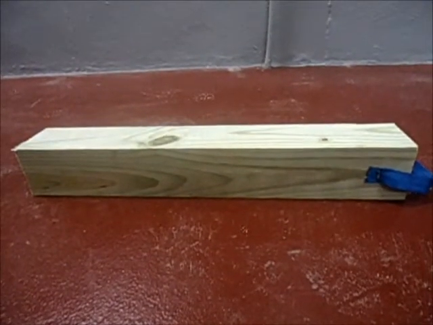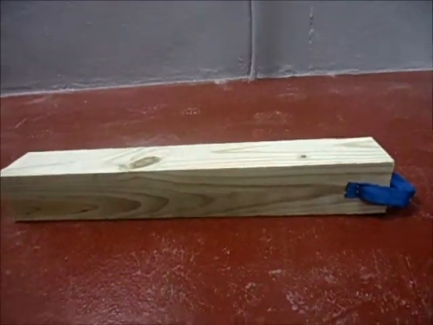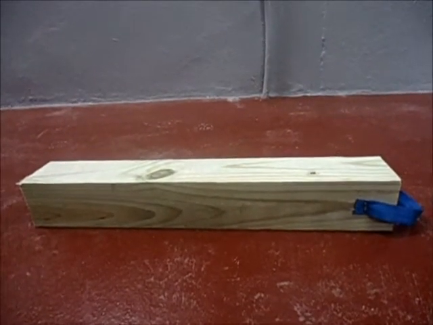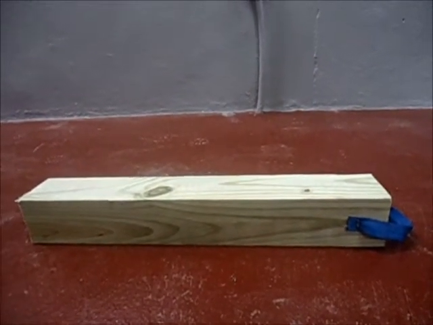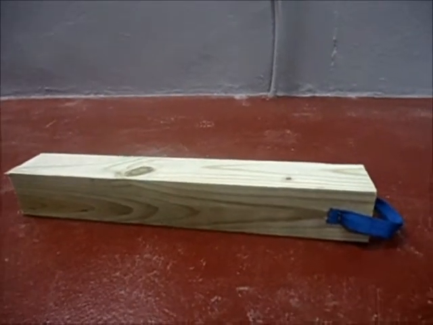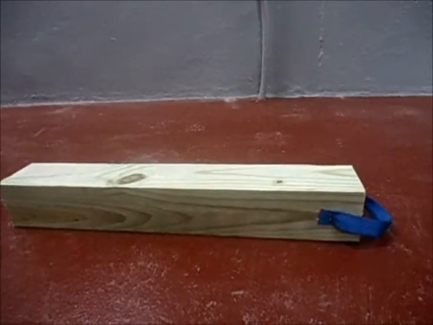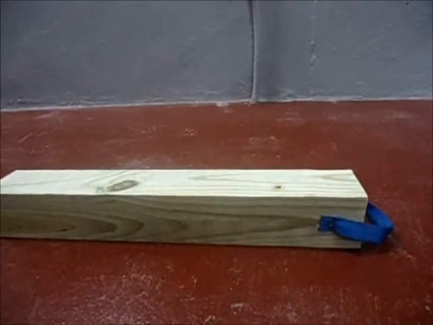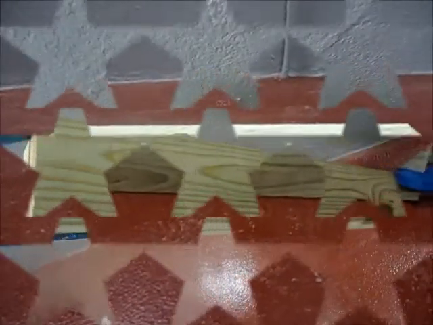Shape 2, hour 16. This is a rectangle. The opposite sides are congruent and they're equal to each other. The opposite angles are congruent and they equal each other. And the consecutive angles are supplementary and they add up to 180 degrees. The diagonals bisect each other. Diagonals are congruent and all four corners equal 90 degrees.